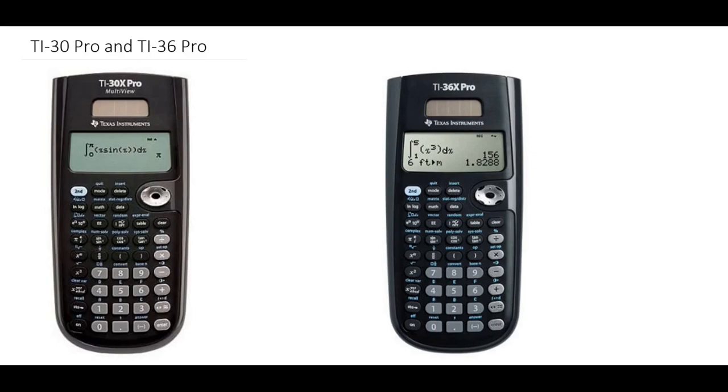Also, on a final note, I'm going to solve the problems using a TI-30X Pro emulator. That's just because I couldn't find the emulator for the TI-36X Pro. But as you can see from the pictures, they're virtually the same thing. I couldn't find anything different about them, so I'm just going to use the TI-30X Pro emulator. Alright, so let's get on to the first problem now.